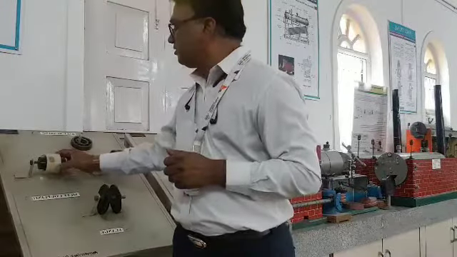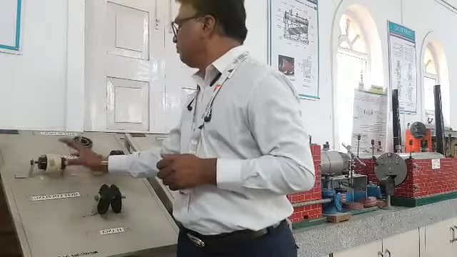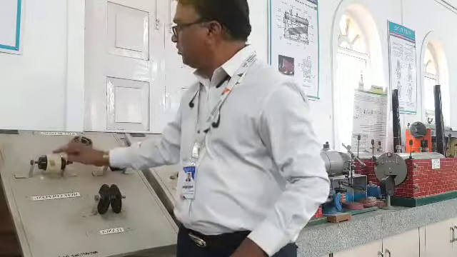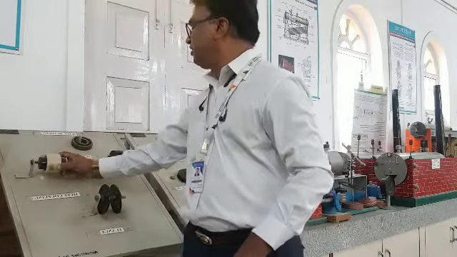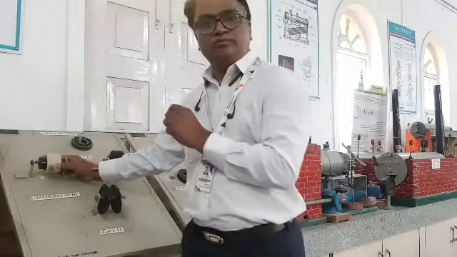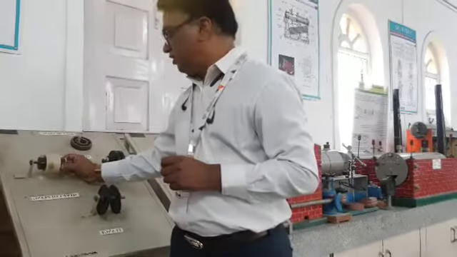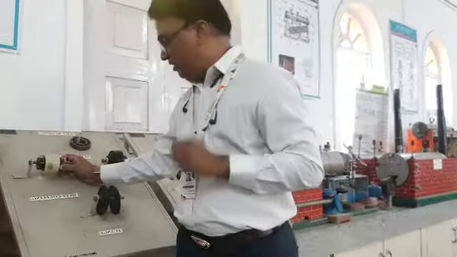Okay, so here you can see this is called a muff coupling. It is called a muff coupling because what you can see here, which is in white color and made of acrylic material, is called a muff. Okay, so that is why it is called a muff coupling.